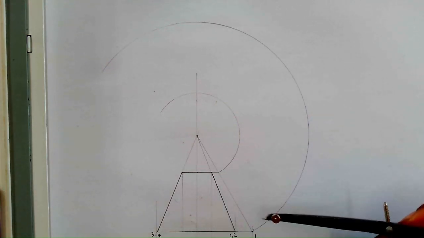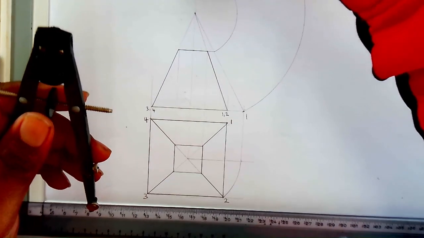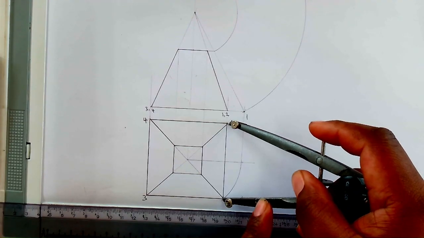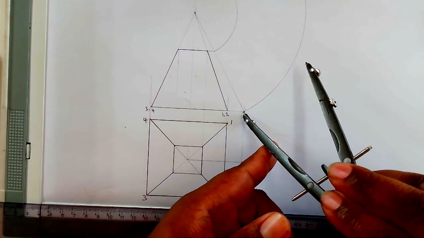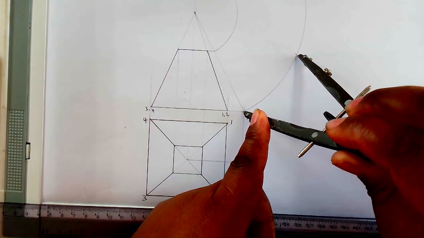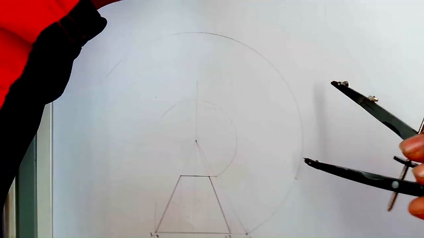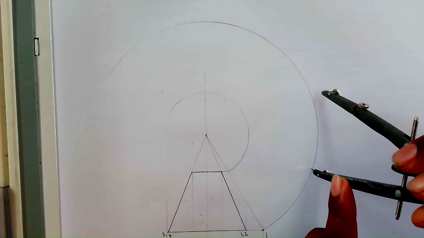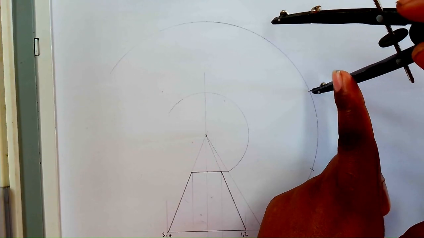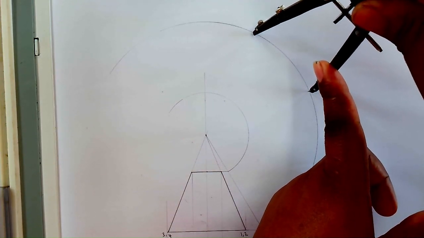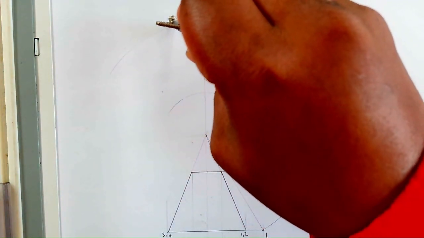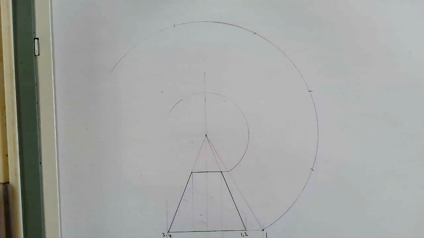Now to go forward, I need to open my compass to point 1 and 2 of my top view. Point 1 and 2. Then I'll put one leg here on point 1 on my template, and then I'll make a mark there. That will be my point 2. Going around the circle, point 3, 4, and then back to 1. There is the last point.